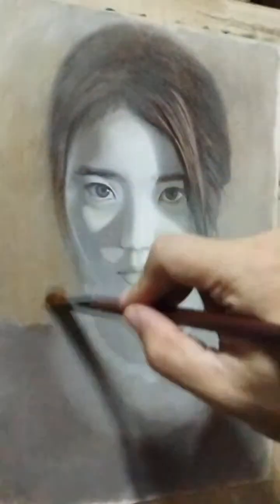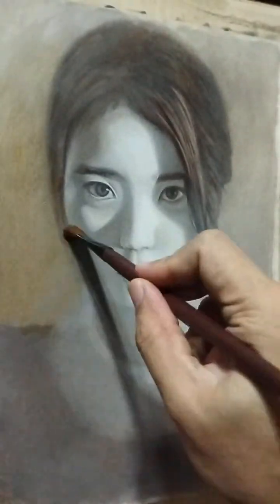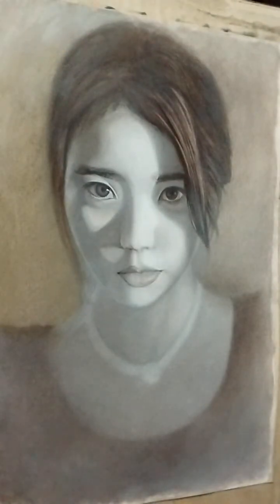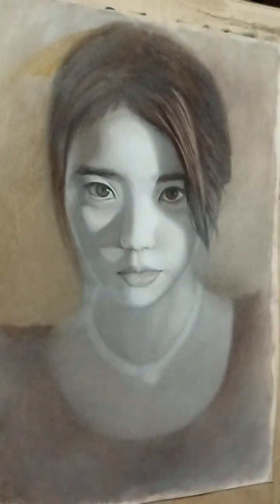So again, what Leonardo used to do, it's not exactly, but according to their research, and maybe from his writings, after he coats the primary layer, the drawing, he coats it with white, right?